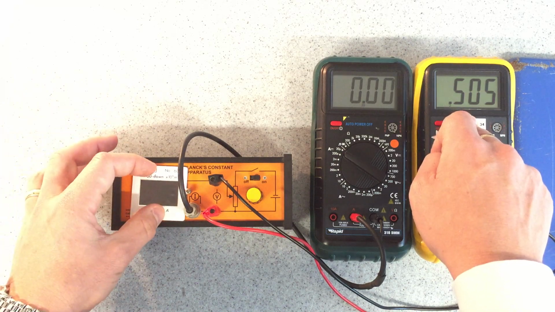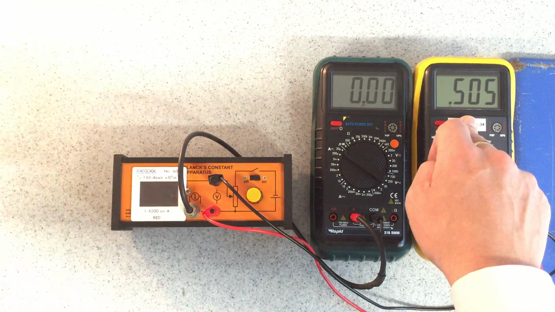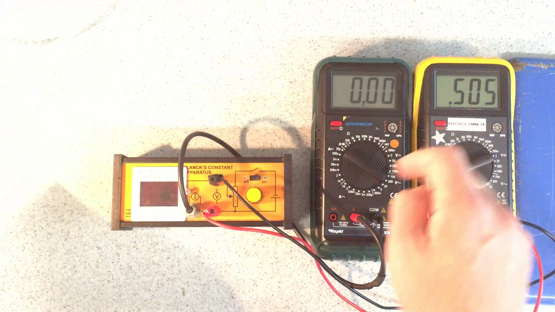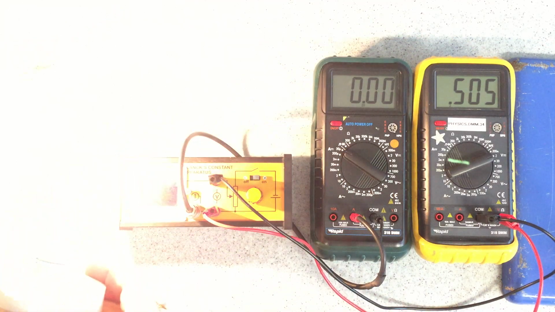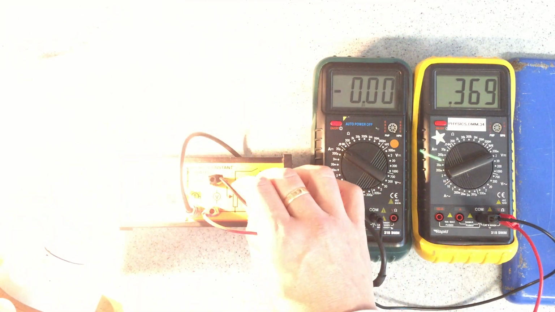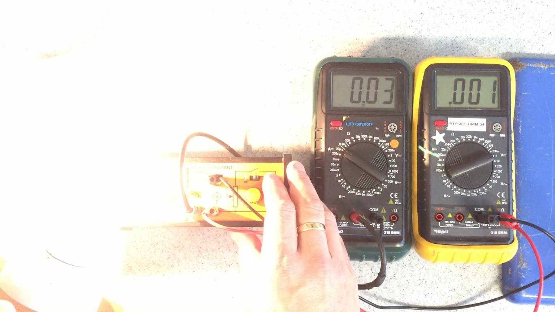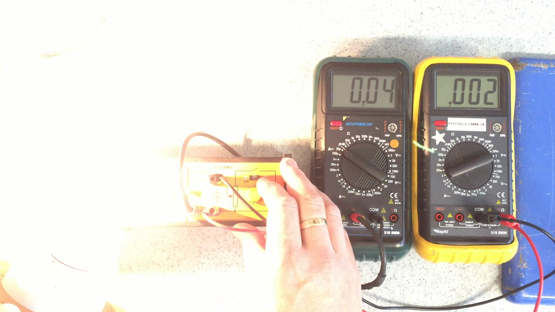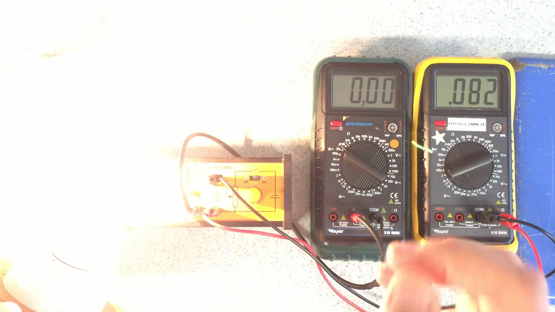I can then place a filter on it, and of course we start this process again, but then illuminate it very brightly, and this is where we start our process off. So this is red to start with. So what's the stopping potential to stop red light? About that.